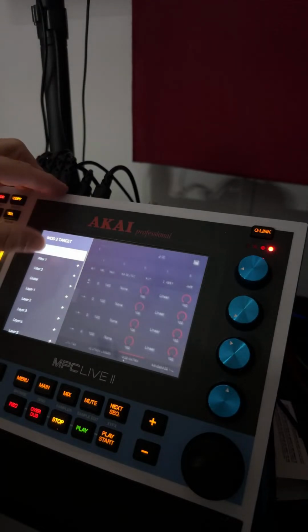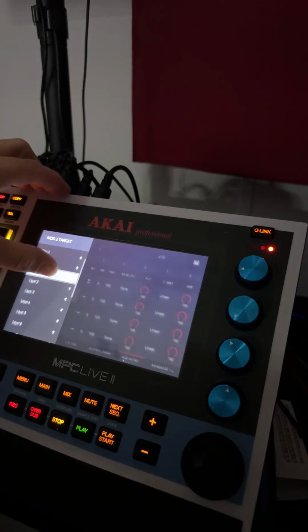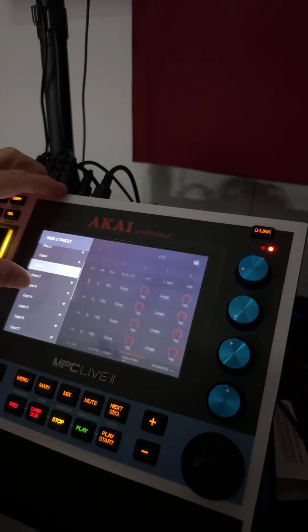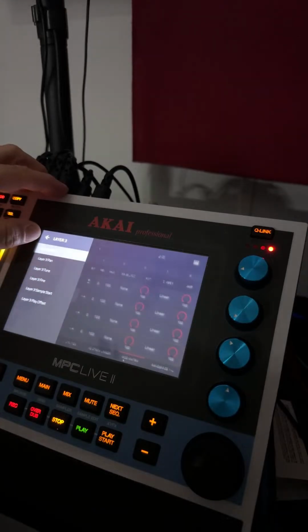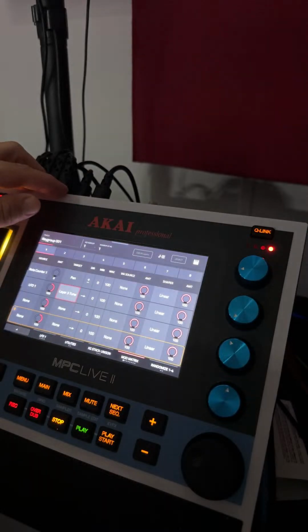Let's say I want to go to layer number 4, or layer number 3. And then on layer number 3, I can choose what I want to modulate, either level, pan, tune, fine, sample start, play offset. Let's say I want the panning or the tune. Let's do the tuning. Let's see what happens.